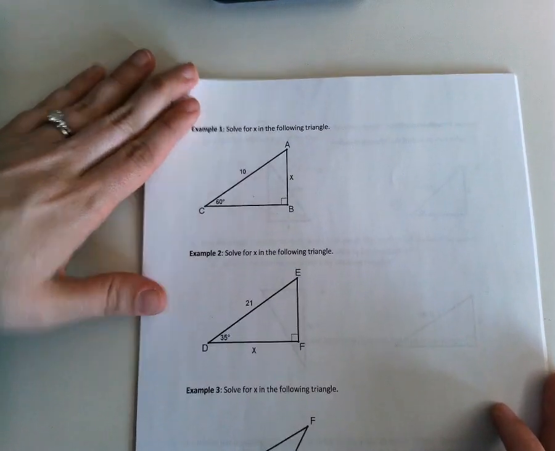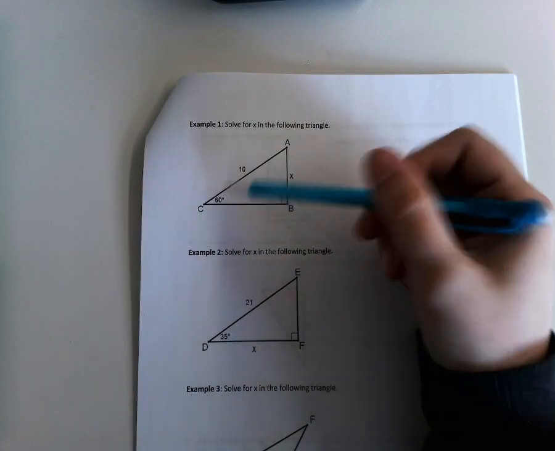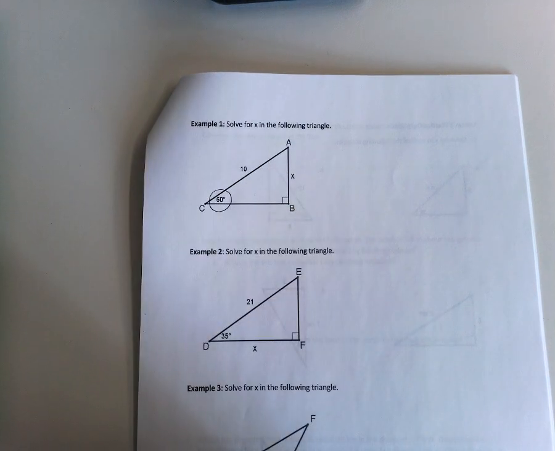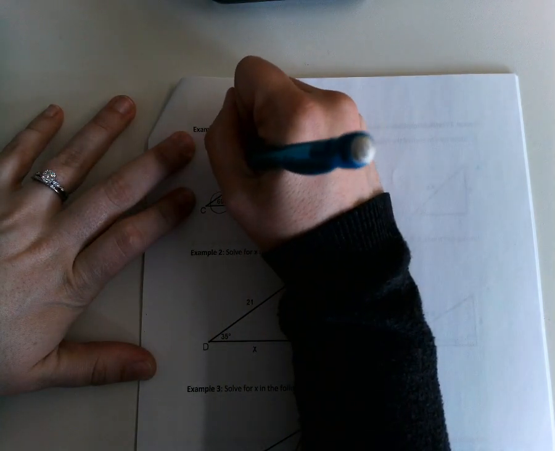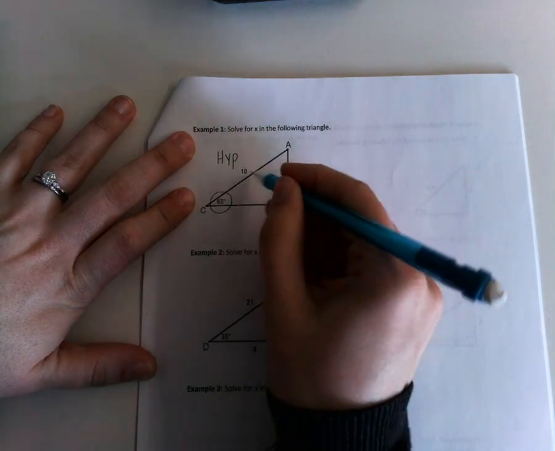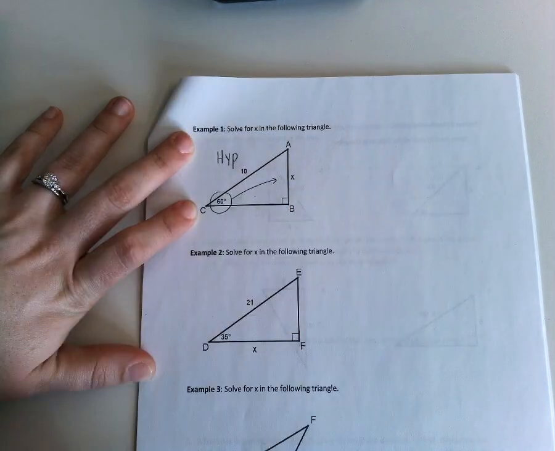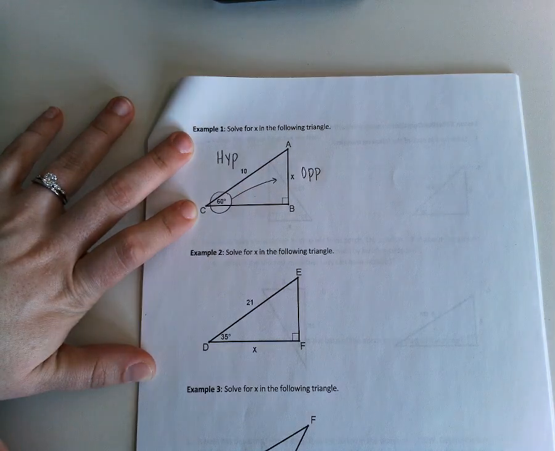So the first step whenever you look at an example is to first figure out what sides you've been given and what sides you're looking for in the triangle. So this is the angle we've been given. It's angle C, it's 60 degrees. So I'm going to begin by labeling my sides in relation to this angle. So from angle 60, this 10 is the hypotenuse. It's across from the right angle. It's the longest side in the triangle. And this side X is the opposite because it's across from the 60 degrees.